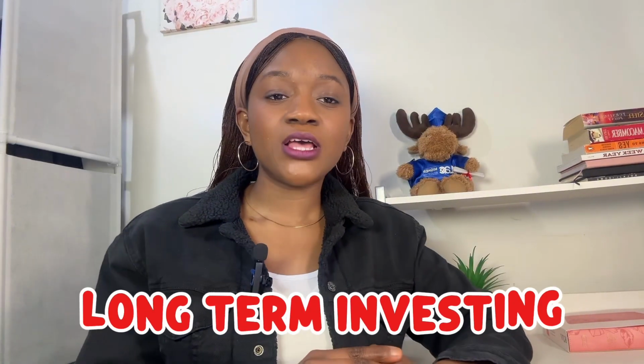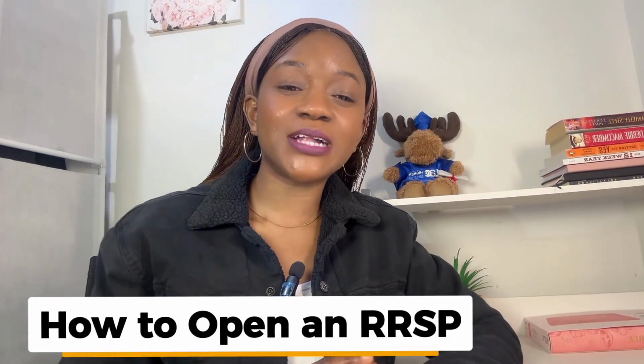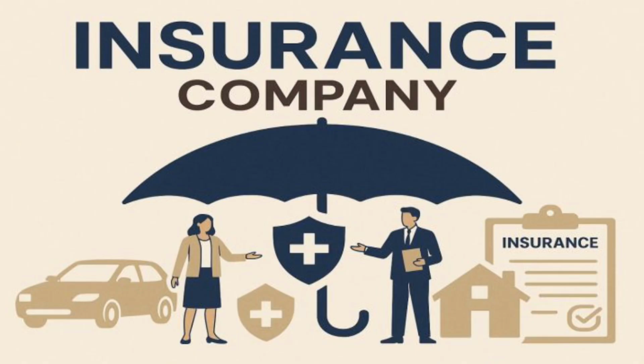The third aspect of the RRSP is that it is long-term investing. So RRSP is not just a savings account, it's an investment account that is designed for long-term growth and not for short-term. RRSP can be easily opened through your banks, your credit unions, insurance companies, or trust companies.